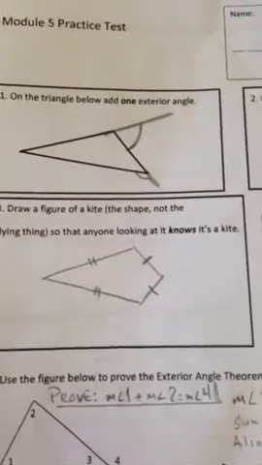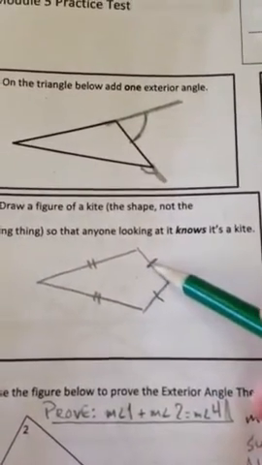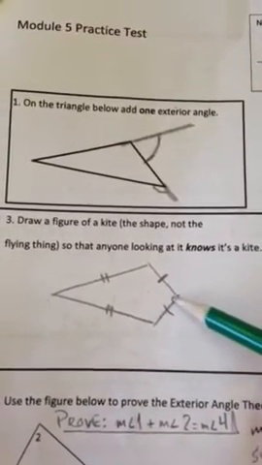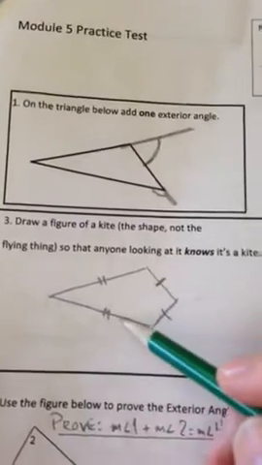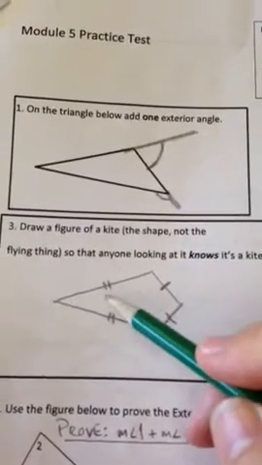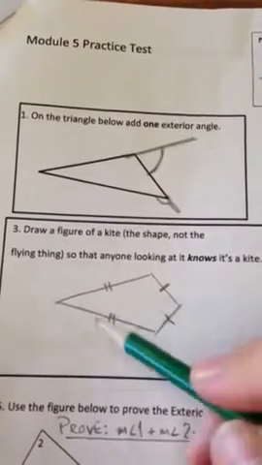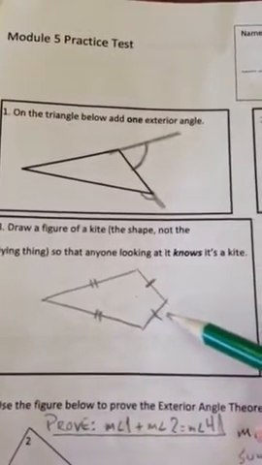Here's a picture of a kite, and the way that you know that it's a kite is by the fact that these two sides, these two consecutive or adjacent sides are congruent, and then these two adjacent sides are also congruent. That's what a kite is. It's a quadrilateral with two pairs of adjacent congruent sides.